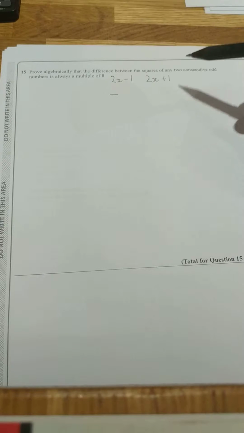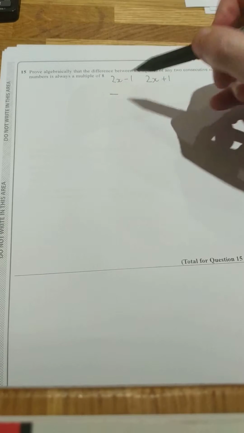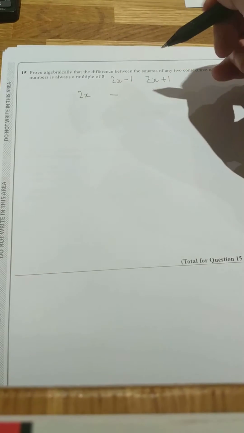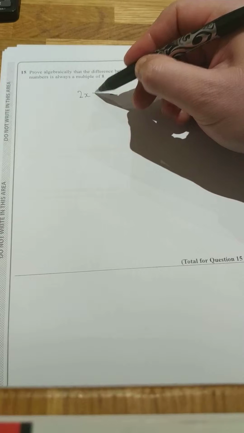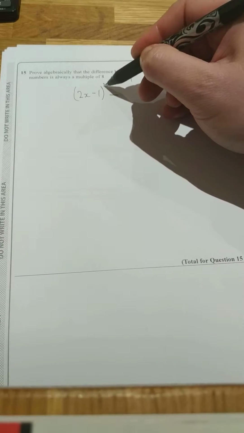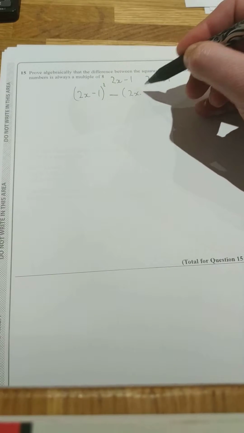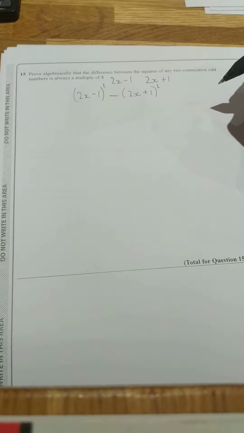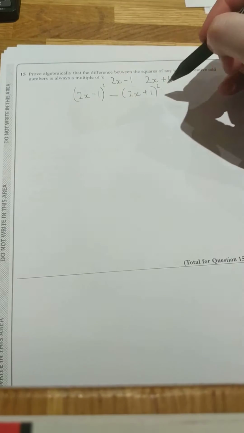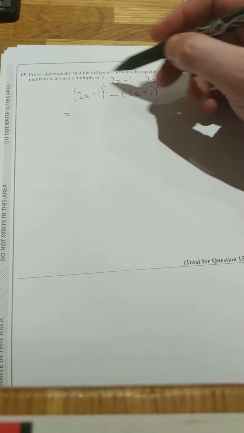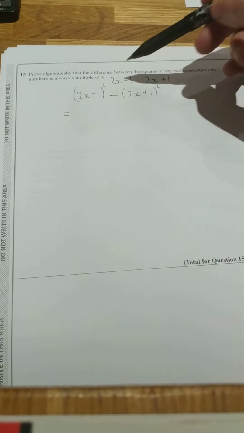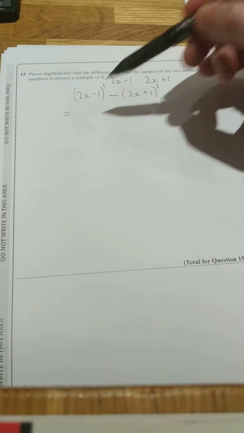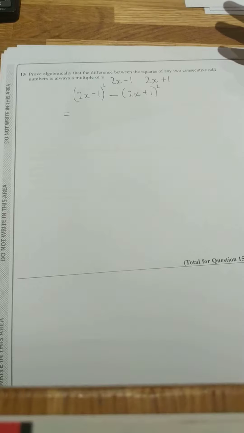Okay, so now it says the difference between the squares of any two consecutive odd numbers. So I'm going to put in my 2x minus 1 there, and my 2x plus 1 there. And what I'm saying, let's work on this and try and show that this turns into a multiple of 8, so I can pull an 8 out. Basically what you do with this is you just work on it.